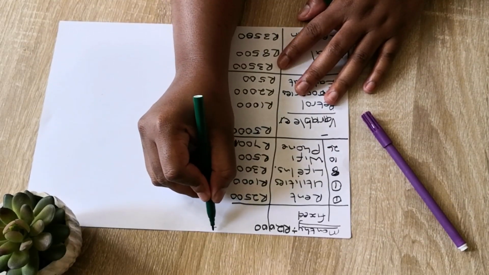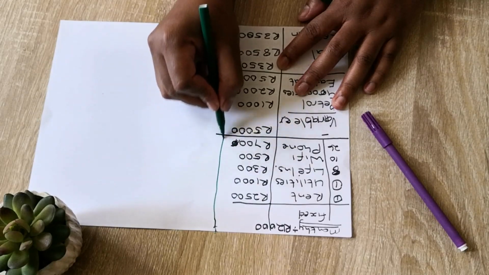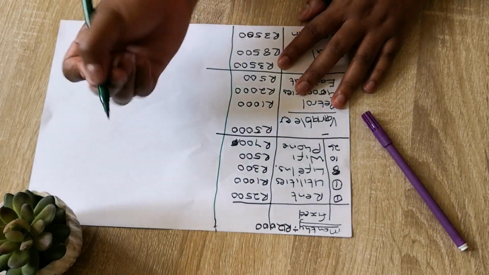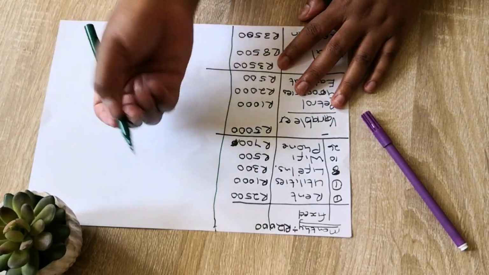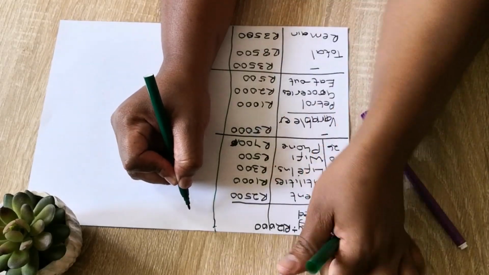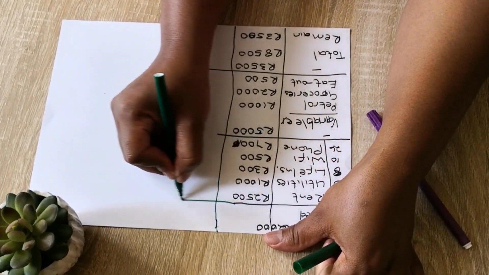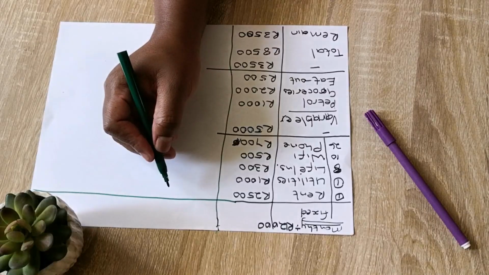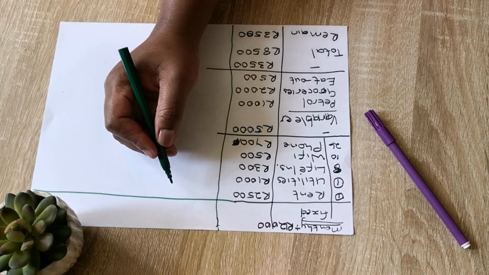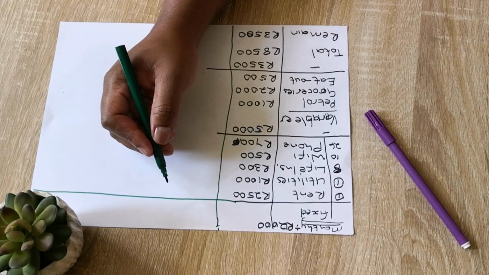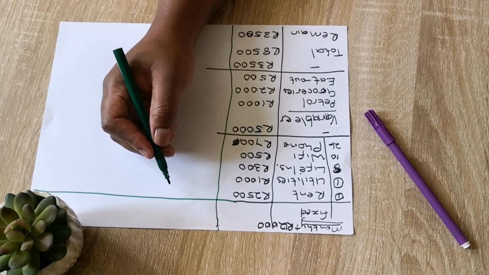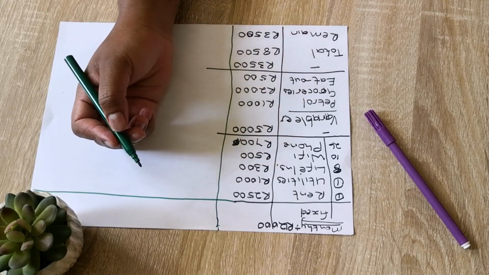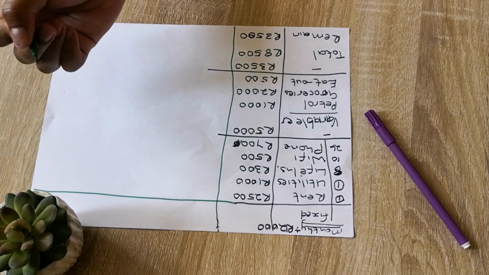So the next setup is for when you get paid fortnightly. It means when you get paid per fortnight, you get paid twice a month, every other week. So for the purpose of this video, you'll get paid in January, so I'll be setting up a budget for January and February.